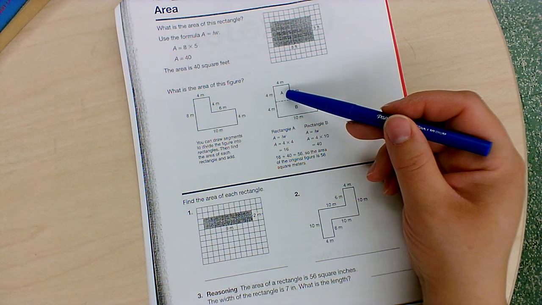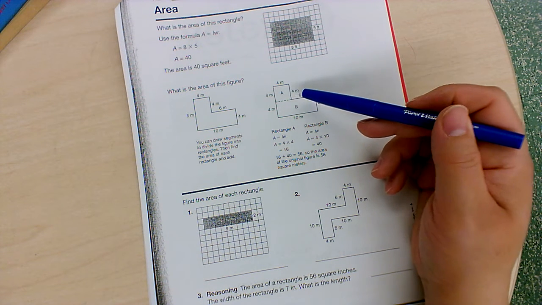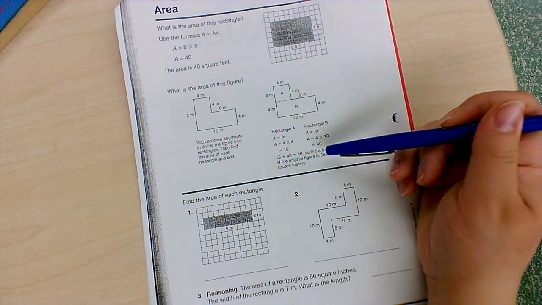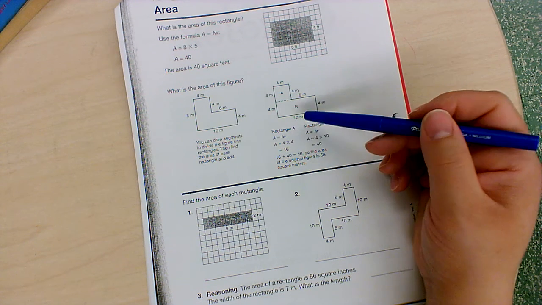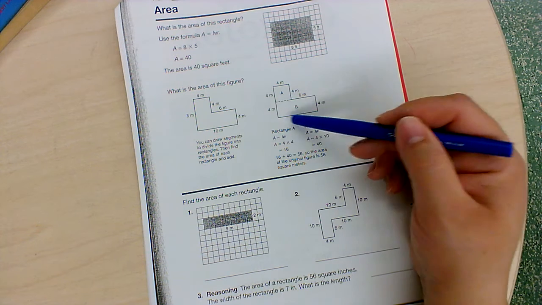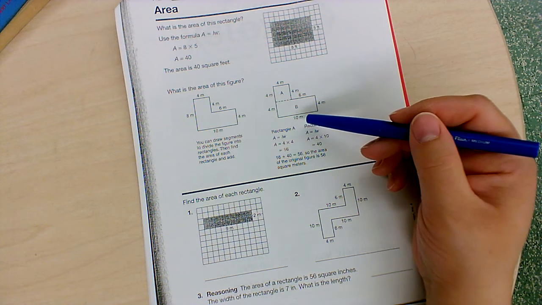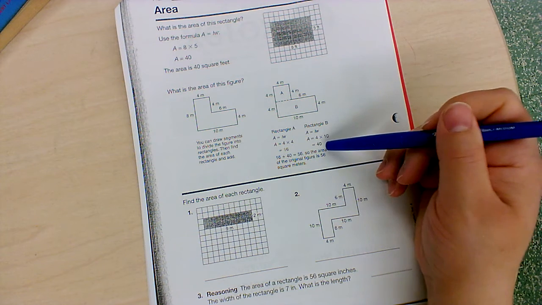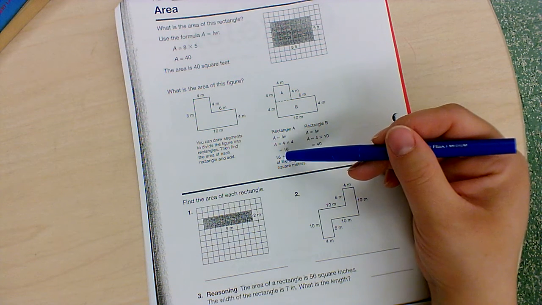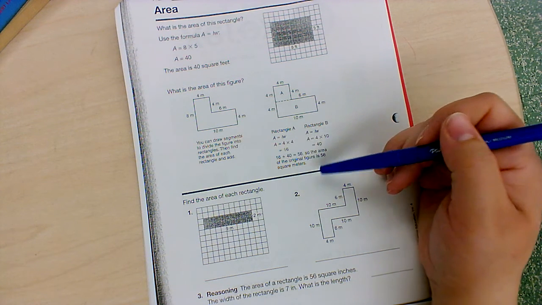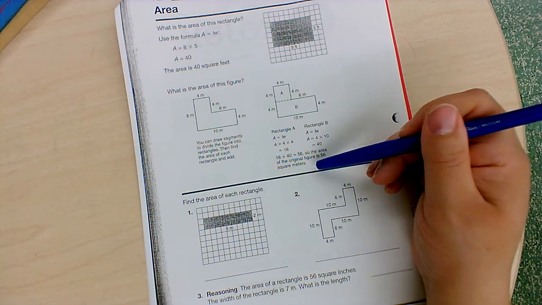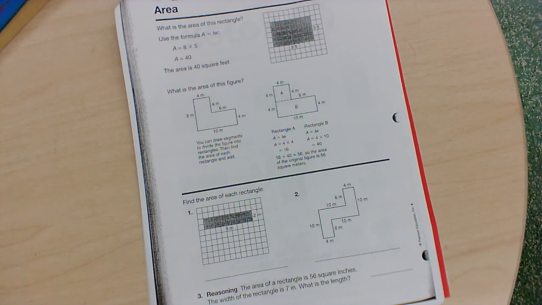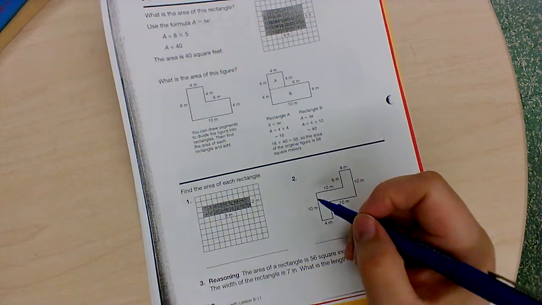So rectangle A, same formula, length times width. So 4 times 4 equals 16. But then we need to add rectangle B, which is 10 by 4, or 4 by 10, 40. So 16 plus 40, 56. So the area of this figure is 56 square meters. Now let's see if we can figure some out.